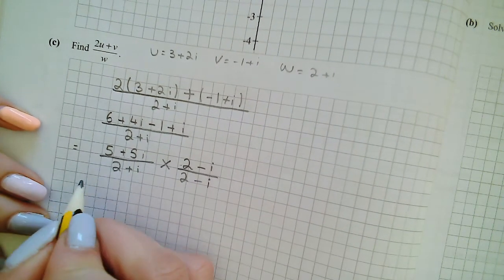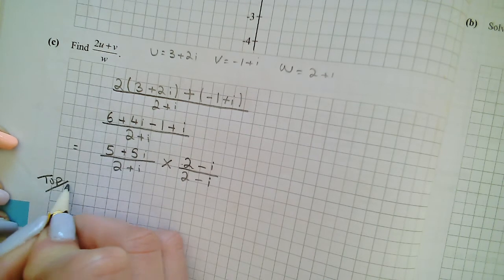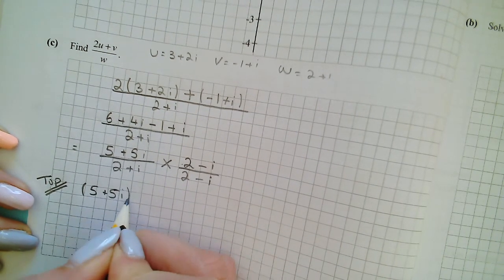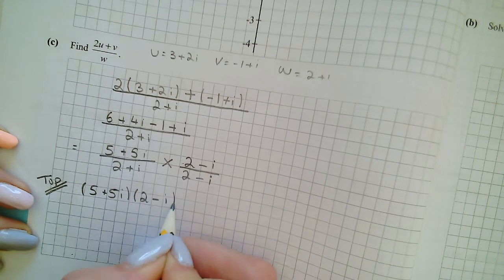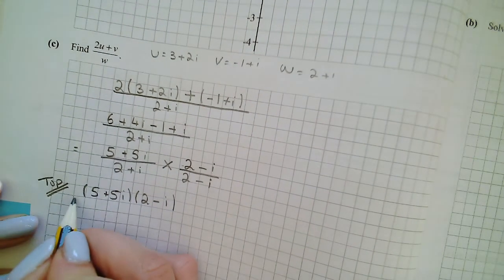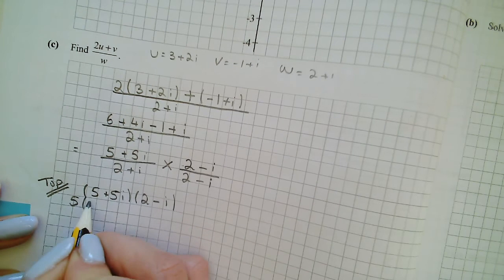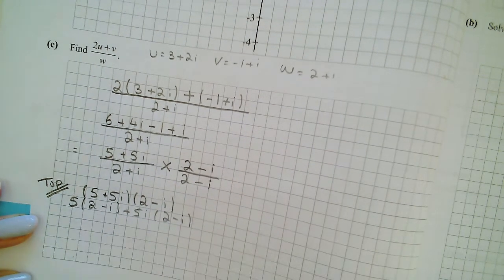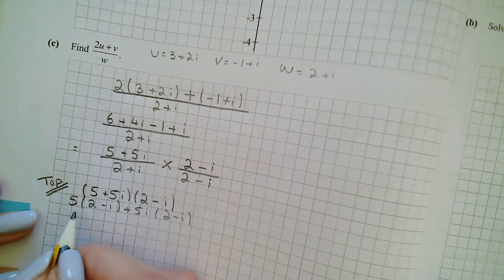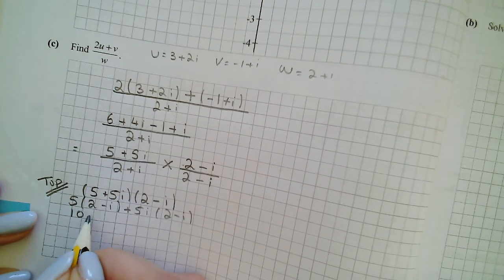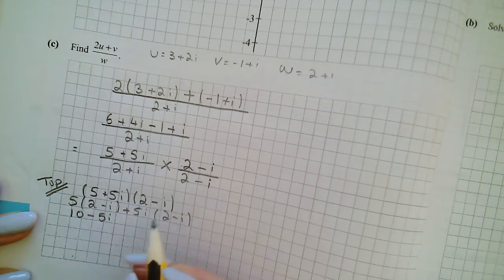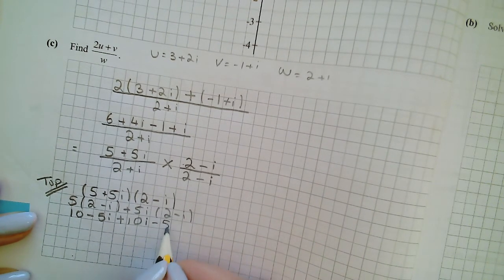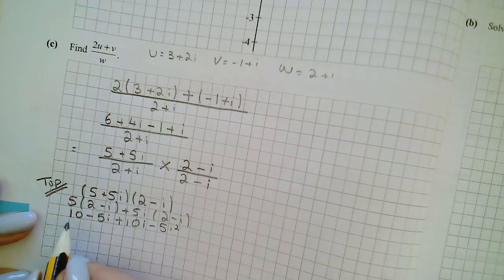So let's multiply. I'm going to multiply the top separately here just to make it clear. So the top we will have 5 plus 5i by 2 minus i. Let's do this a long way. Let's break up the bracket. So I want 5 by that bracket and 5i by the second bracket. And we get 5 by 2 is 10, 5 by minus i is minus 5i, plus 10i minus 5i squared.